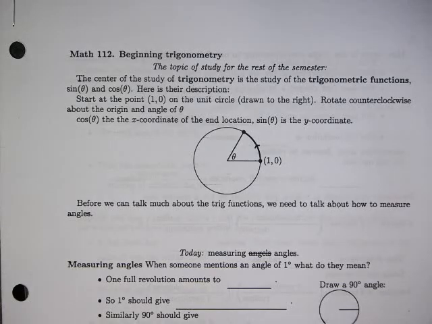So I want to introduce something new today. The topic that I'll introduce today will be the topic that we'll study for the rest of the semester. So this is like part 2 of this class. Now we'll start talking about trigonometry.